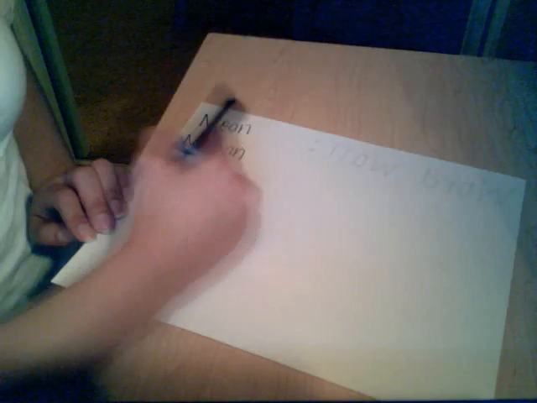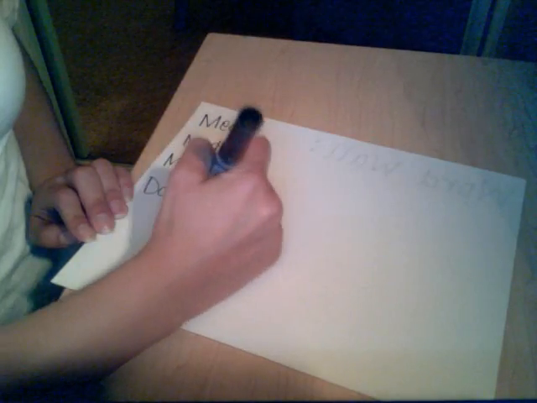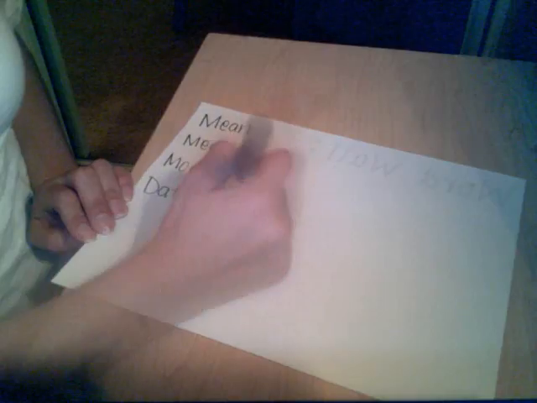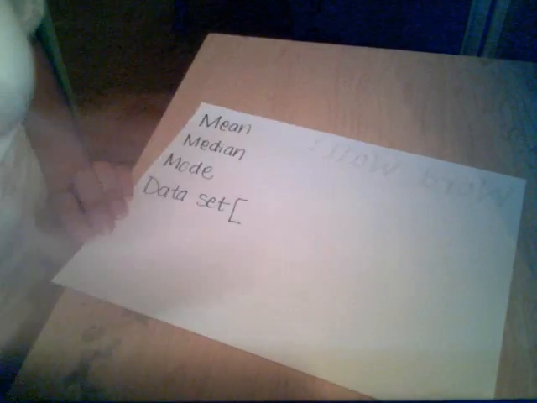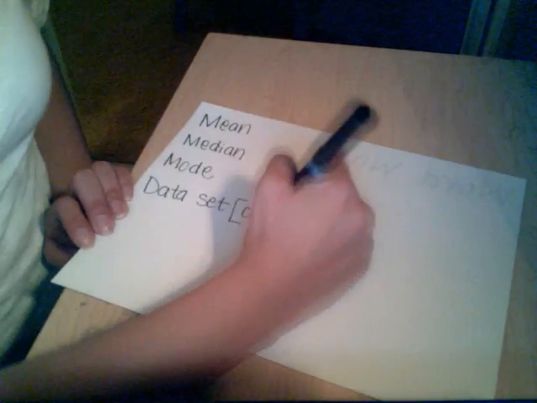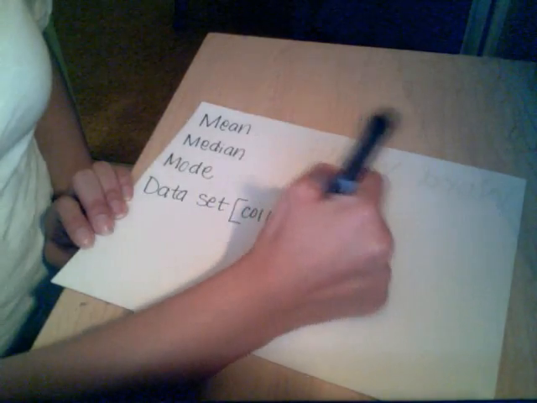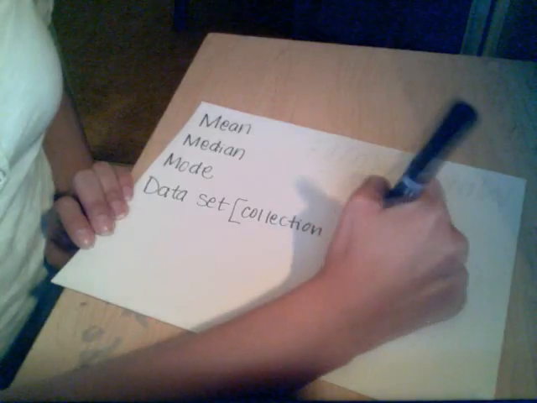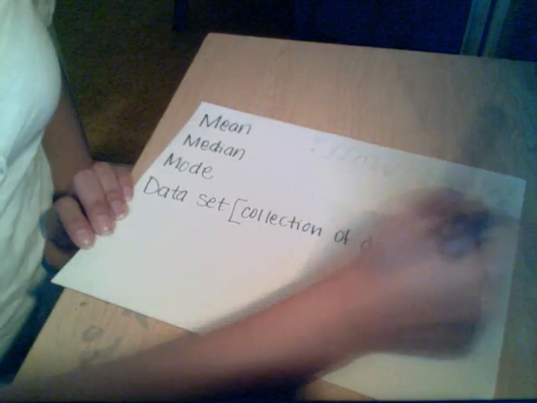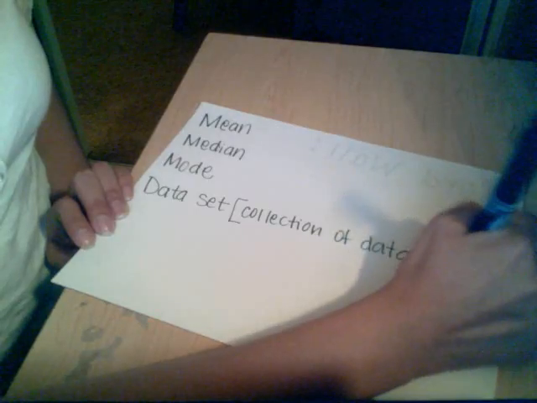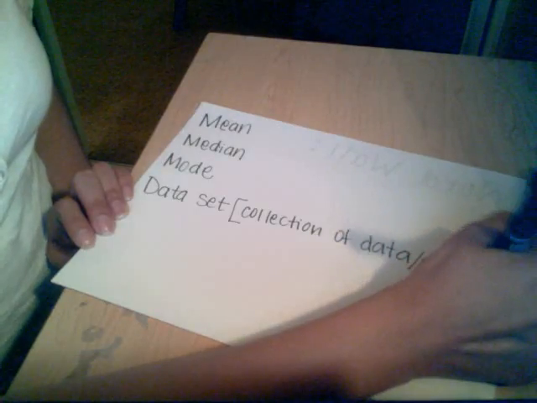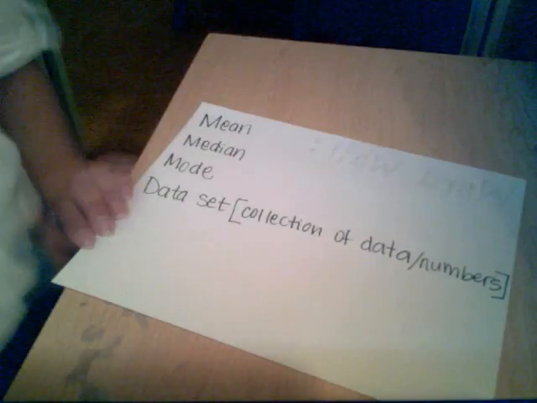And I recently just said data set. I haven't really clarified, but we will call a data set a collection of data. In this case, our data is going to be numbers. And we'll further discuss this.